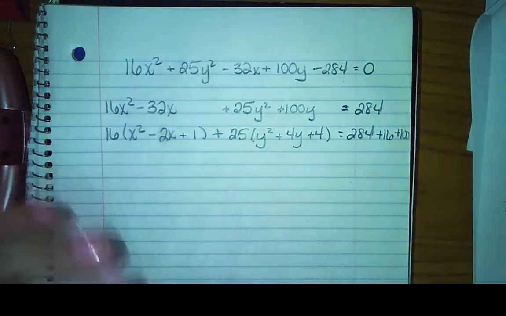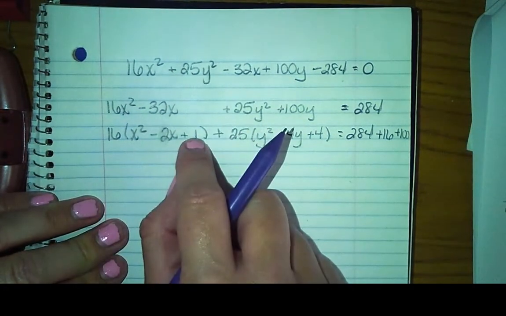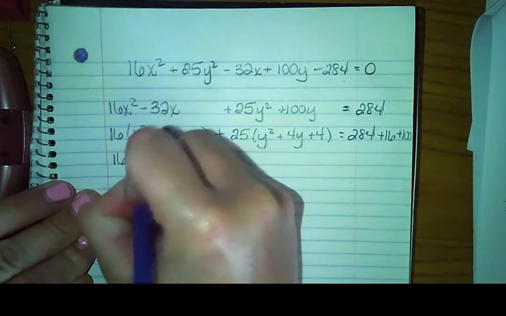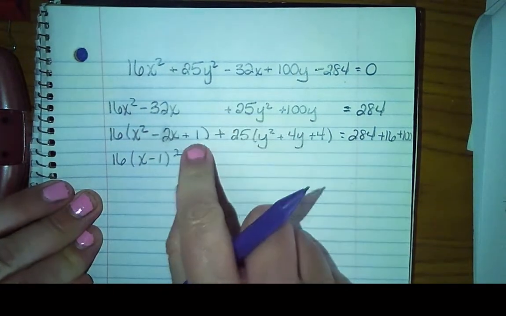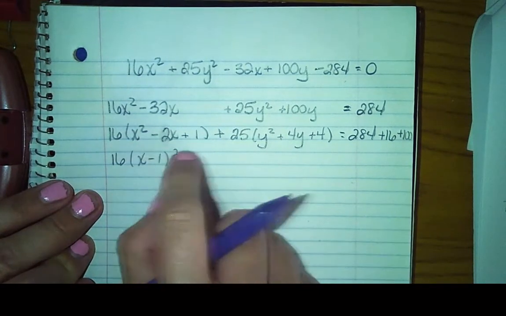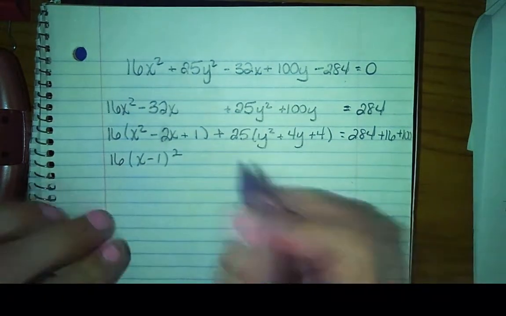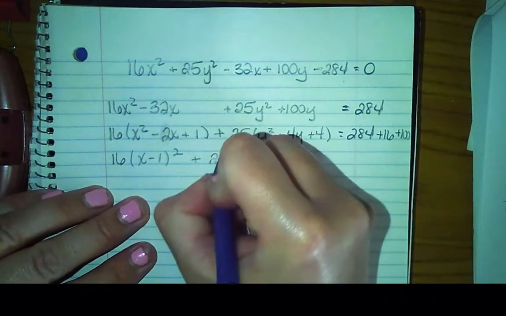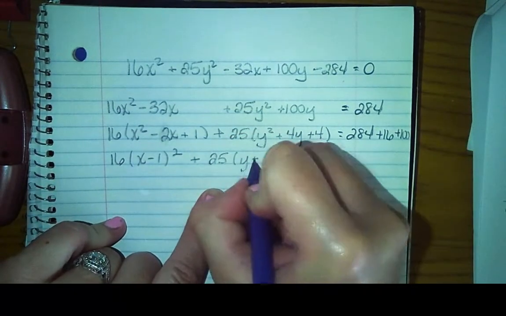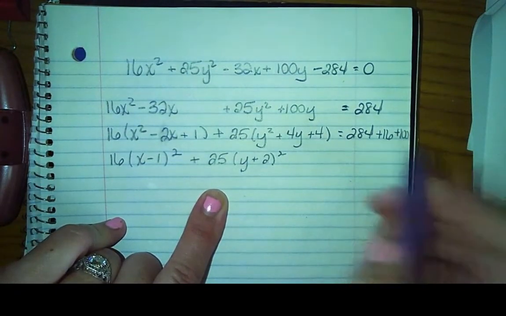Okay, and now the whole point of completing the square is because I can rewrite that chunk of parentheses as a set squared. So I now have 16 times (x minus 1) squared, because what are two numbers that multiply to 1 and add up to negative 2? So this would factor down to (x minus 1) times (x minus 1), but I shortcut it to (x minus 1) squared. So then plus 25, and then what is this going to be? (y plus 2) squared. 284 and 16 is 300, plus 100 is 400.